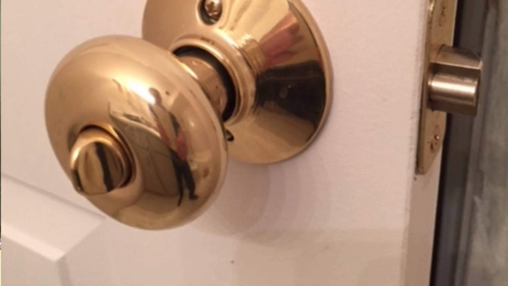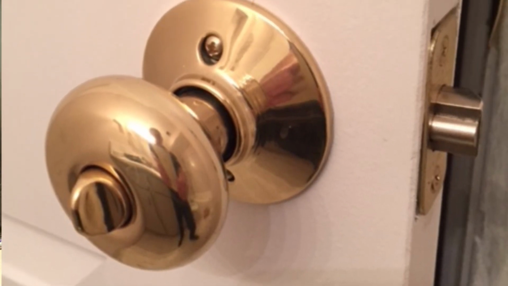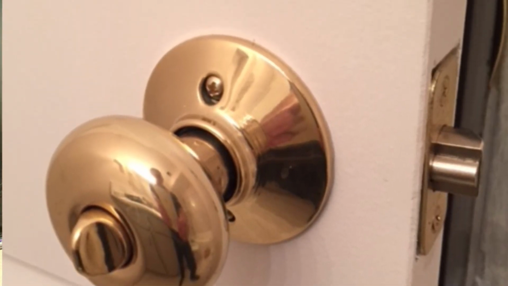Now, let us distinguish the difference between function and value. Given this picture, a doorknob, the function of a doorknob is to open doors. If you don't have a doorknob, then it will be very hard to open a door. You twist it, you open it, or you close it. So that would be the function of a doorknob.